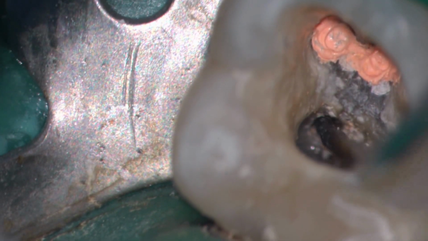It seemed like a limited area of involvement. So I packed that off solidly, sealed it, and the Biodentine is going to be placed in the peripheral larger communicating opening. Now, why was this area perplexing to me?